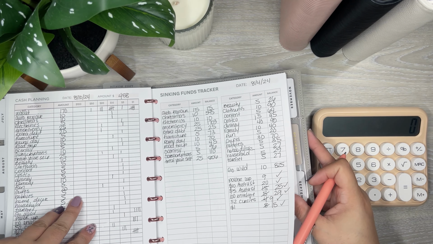So I'm going to write down here, power up 4. Okay, and I'm going to go back to my envelopes or my binders in here. I like to prioritize a couple of envelopes. For instance, emergency.